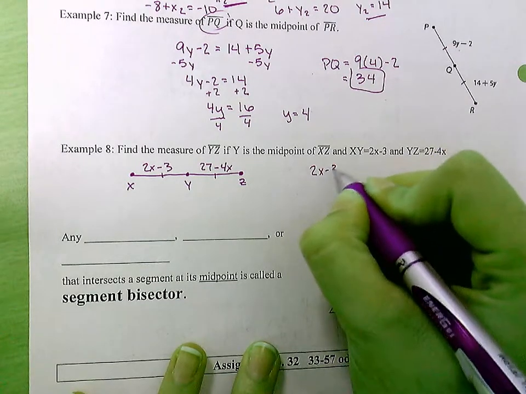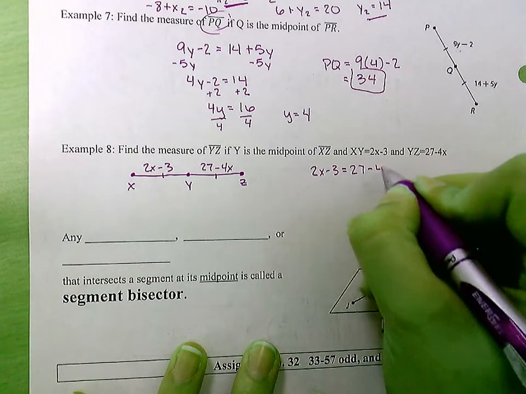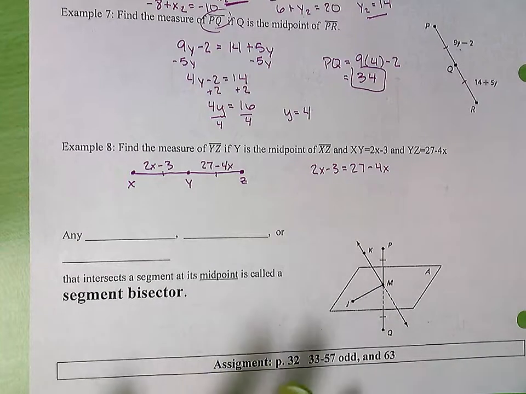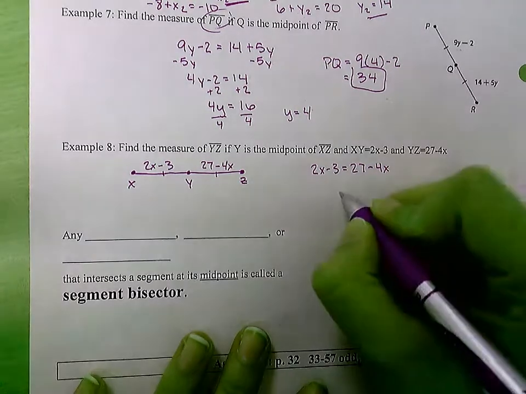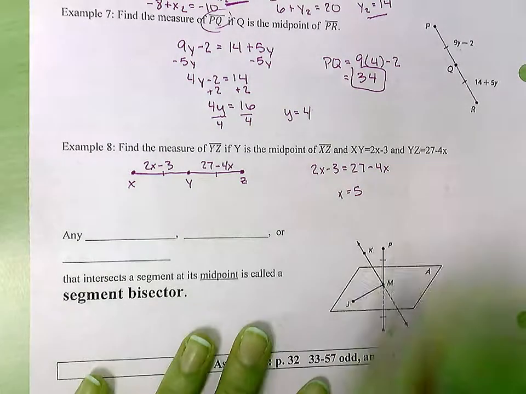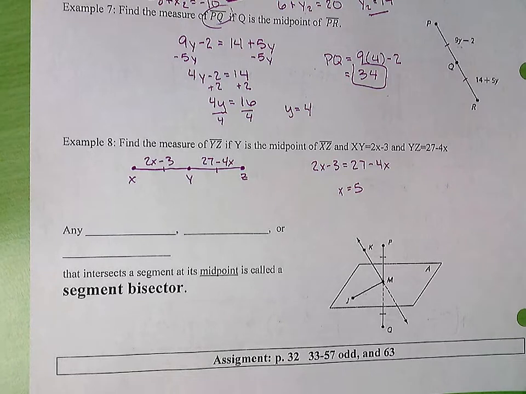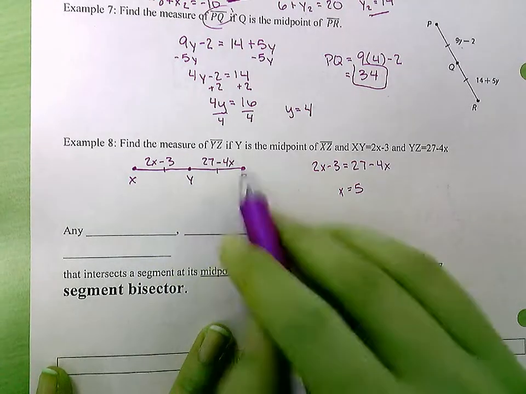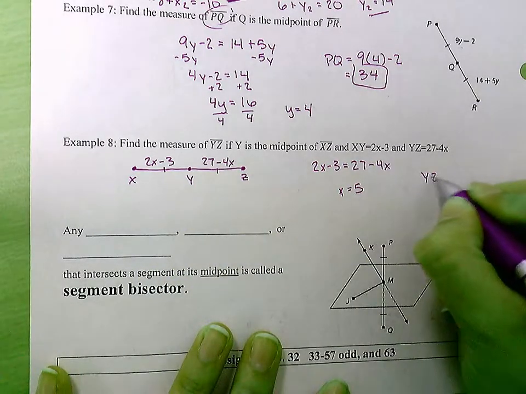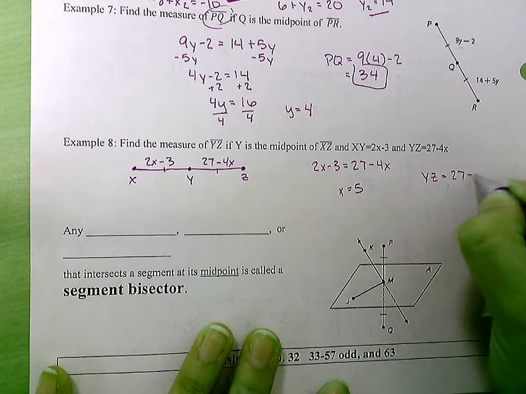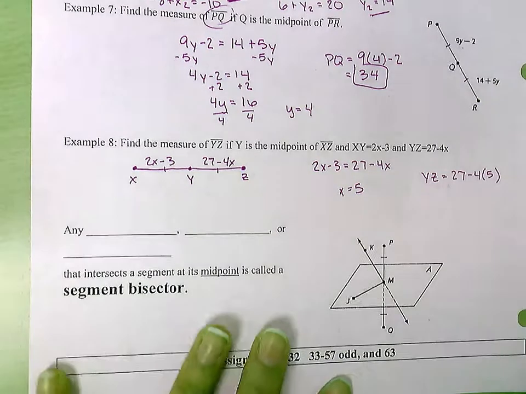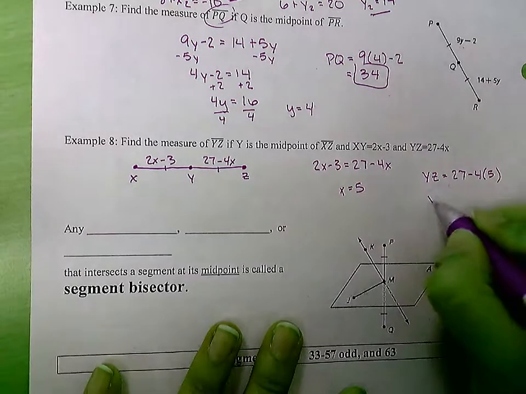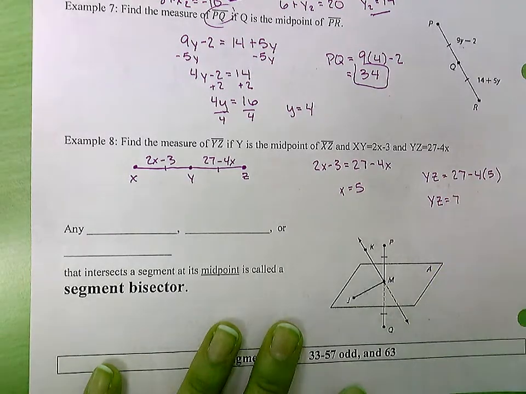So I have 2x minus 3 is equal to 27 minus 4x. You should have had x is equal to 5. Then I need to plug 5 in for x for YZ here. So for YZ, we have 27 minus 4 times 5. YZ will equal 7.